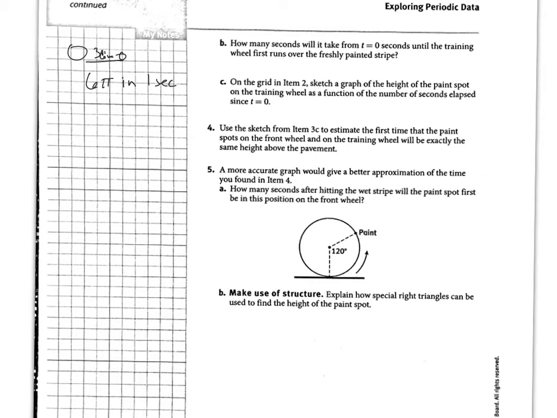If it goes 24 pi in 4 seconds, it goes 6 pi in 1 second. I keep coming back to this because I know that's right. That's the big wheel. And if we have 36 inches to cover, how many seconds is that? That makes sense.